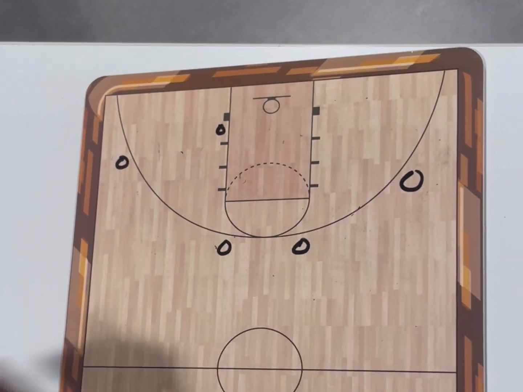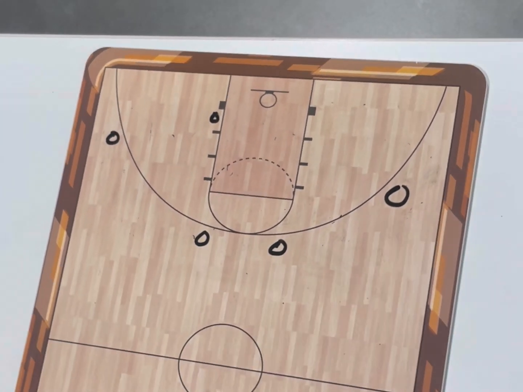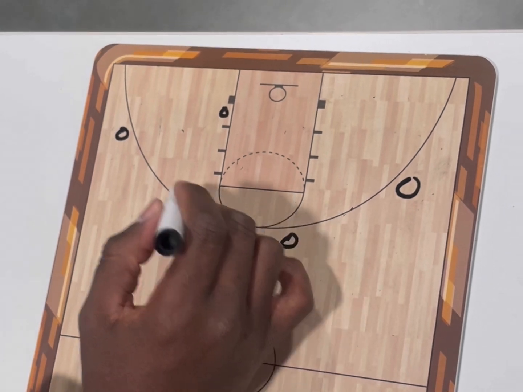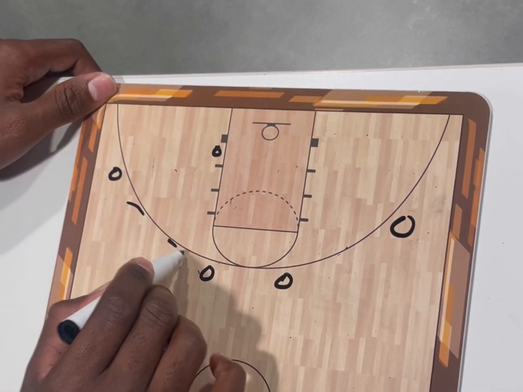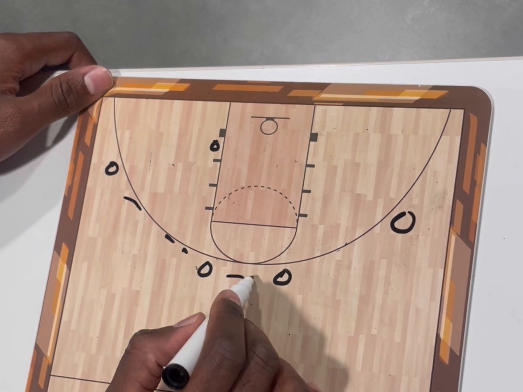So now we're trying to build on our fundamentals again, right? We're building off of these actions. This is something that we have to do every single practice. Once we kick it here, bang, the ball's here, now we're gonna kick it here.